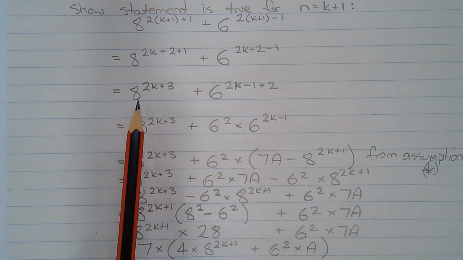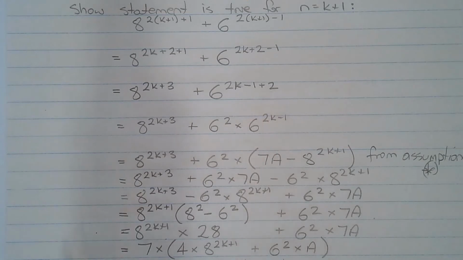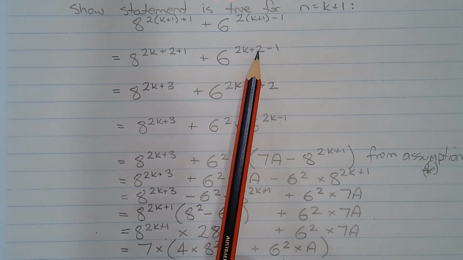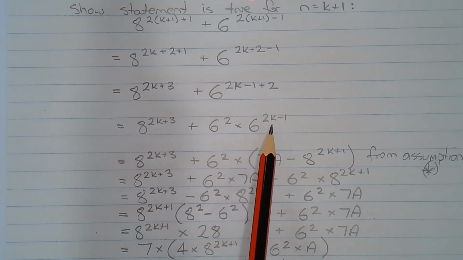Which equals 8^(2k+3) + 6^(2k-1+2). All I've done is I've just swapped the positive 2 and the negative 1 around. And that equals 8^(2k+3) + 6 squared multiplied by 6^(2k-1).